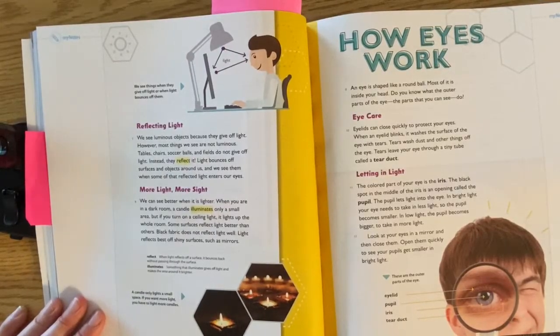Instead, they reflect it. Light bounces off surfaces and objects around us, and we see them when some of that reflected light enters our eyes. More light, more sight. We can see better when it is lighter. When you are in a dark room, a candle illuminates only a small area, but if you turn on a ceiling light, it lights up the whole room.